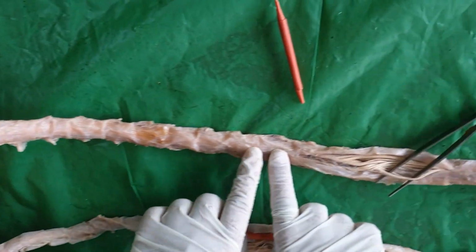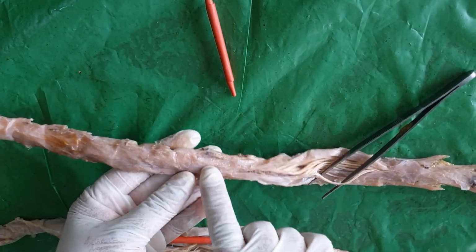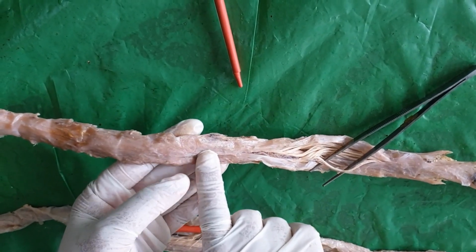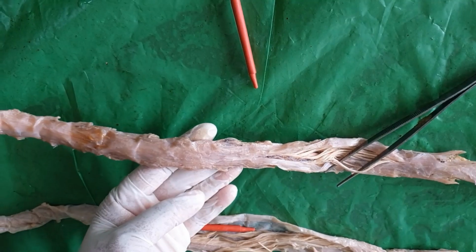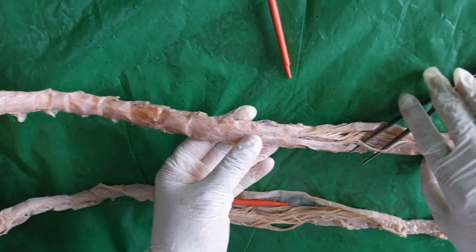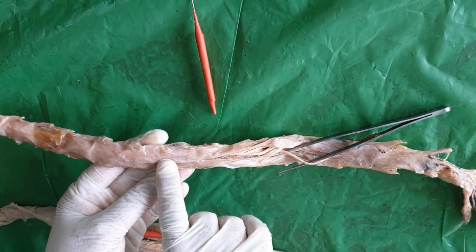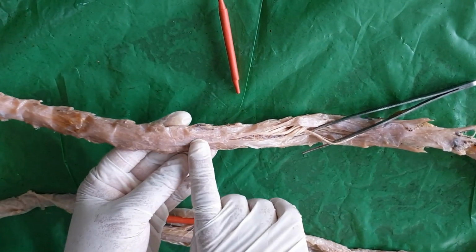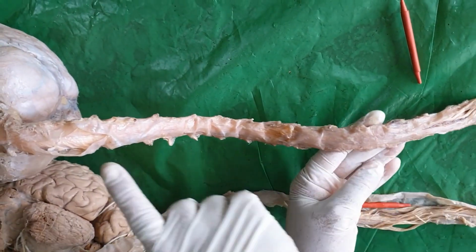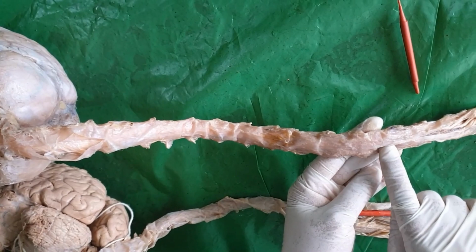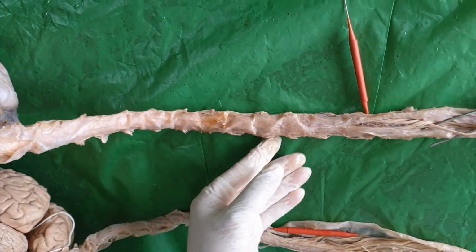Another bulge is in the lumbar region, because you have the lumbar plexus here. So you have two enlargements, one cervical and another lumbar. The lumbar enlargement extends from L1 to S3. So you have two bulges: one is the cervical enlargement, another is the lumbar enlargement.